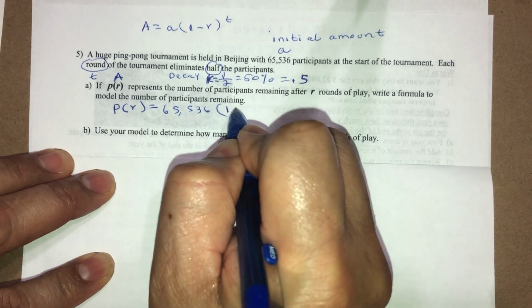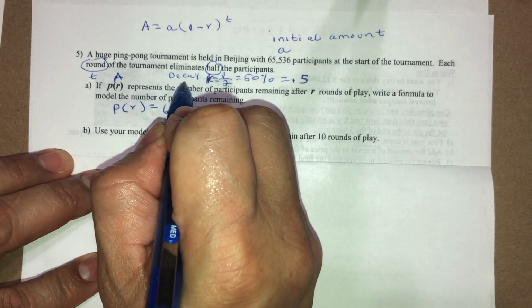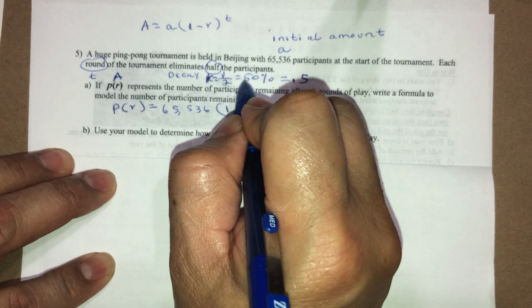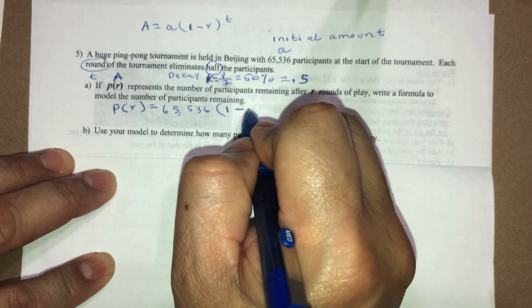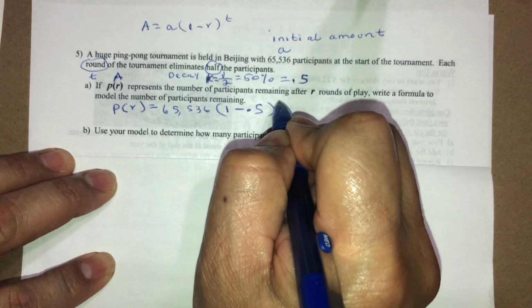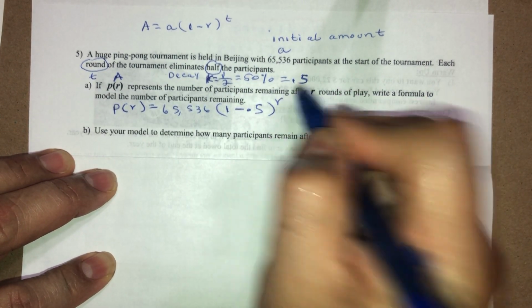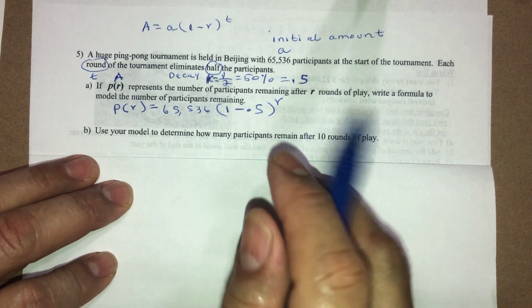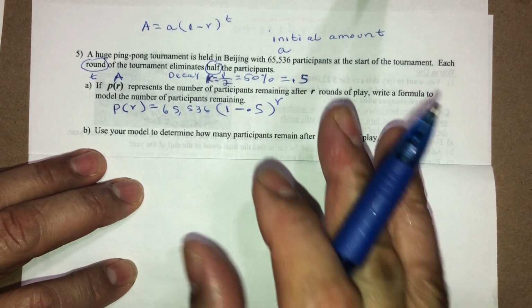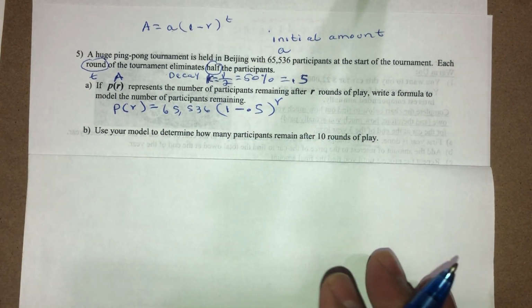65,536 times 1 minus, because it's a decay. What is the rate? 50%. That means 0.5 elevated to the T. What is the value of T here? The value of T here is R, because everything depends on R, not on T, okay? So that will be the formula right there.